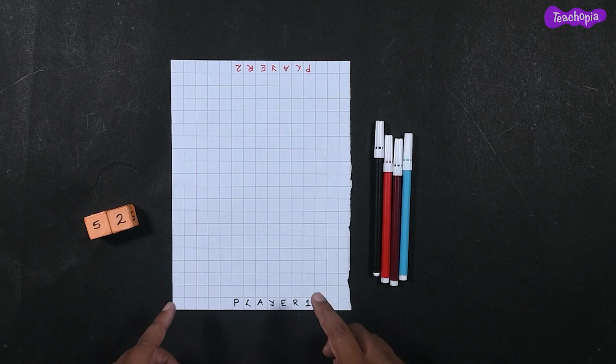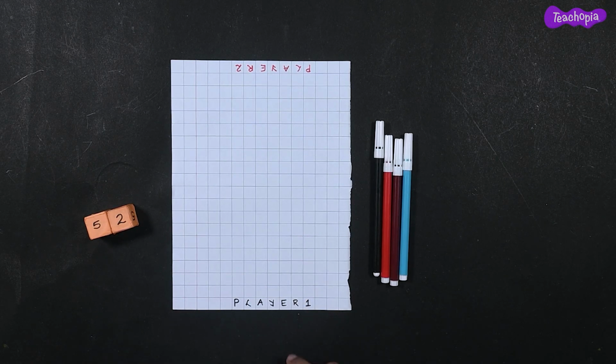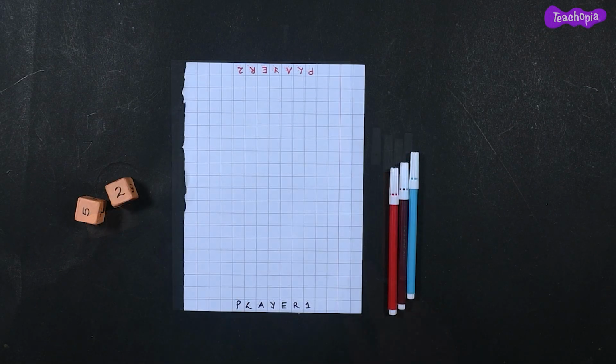If you see the square grid sheet, each square has an area of 1 by 1, or 1 unit. So player 1 takes the length as 5 and the breadth or the height as 2, and he will represent the area that will be covered by the two numbers 5 and 2 in the form of a rectangle.